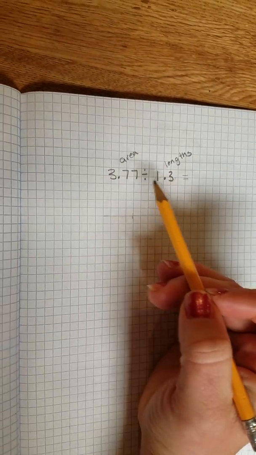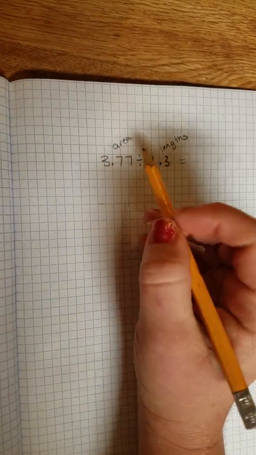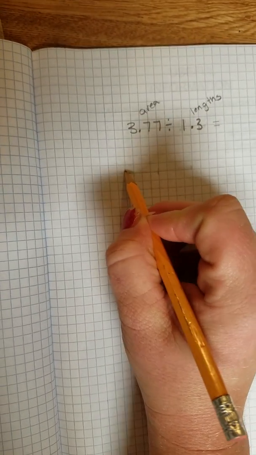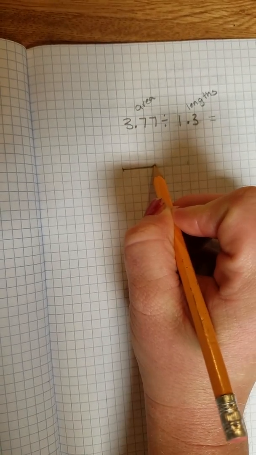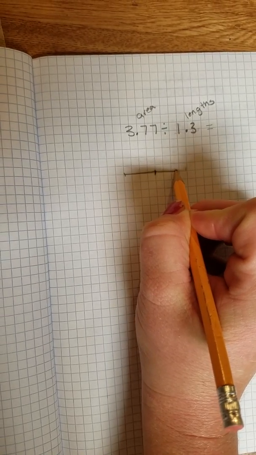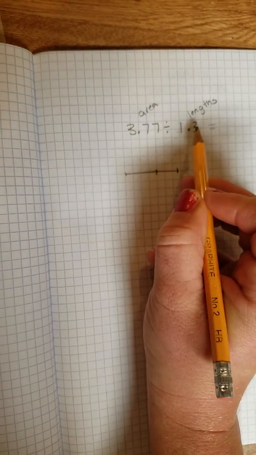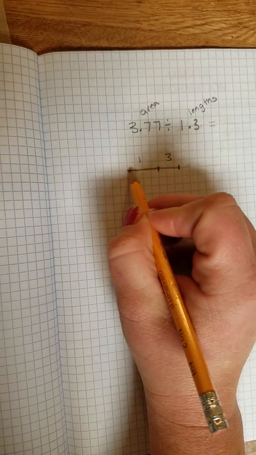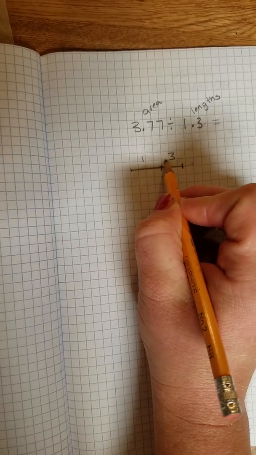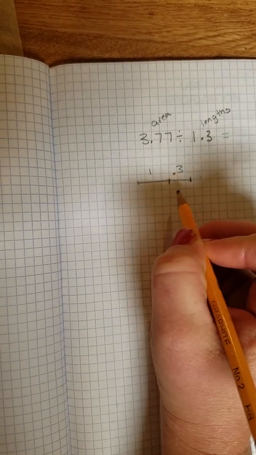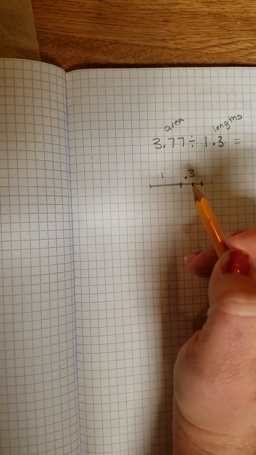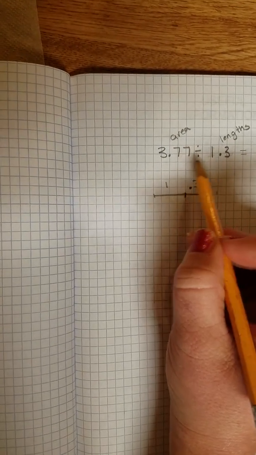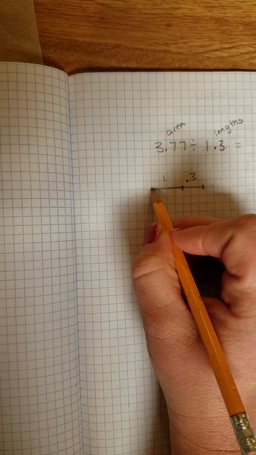Right, if we're going to divide 3 and 77/100ths by 1 and 3/10, I think the area model makes the most sense to me when I'm thinking about it. So I'm not going to use the grid lines except to try to at least kind of make straight lines. One of my lengths is going to be 1 and 3/10. So that's my whole, and that's 3/10 of a whole distance. And then I know my entire area is going to equal 3 square units and 77/100ths of a square unit.